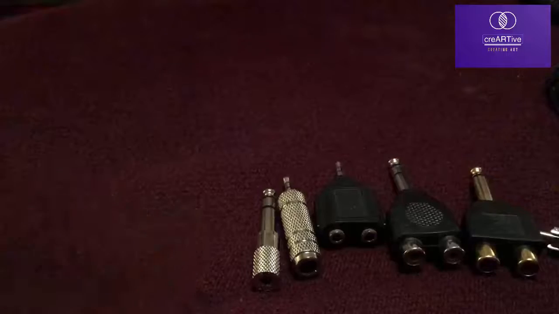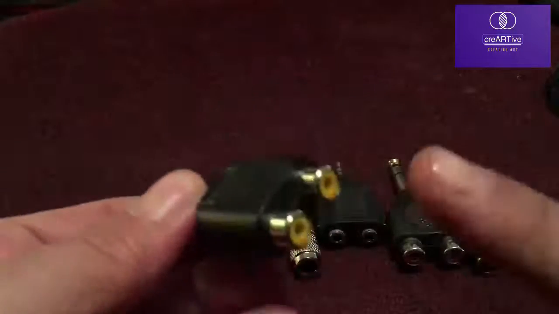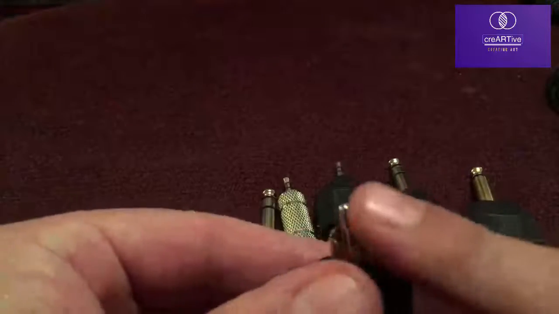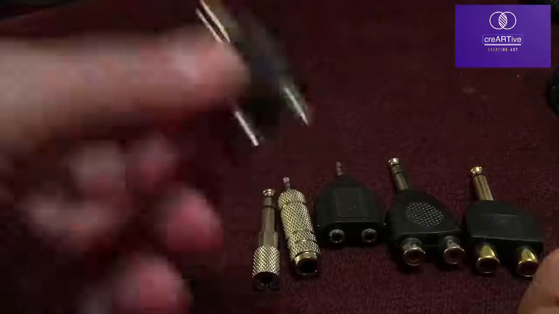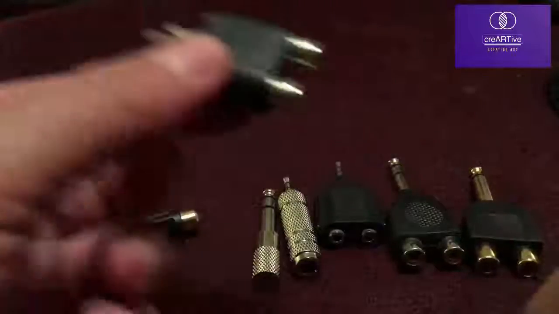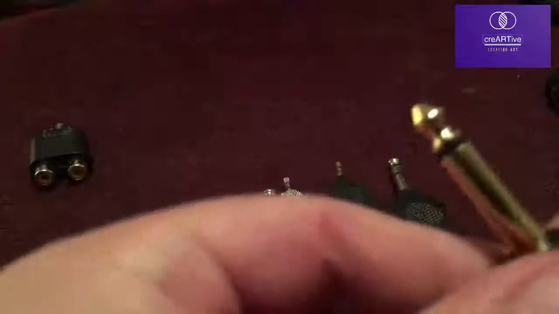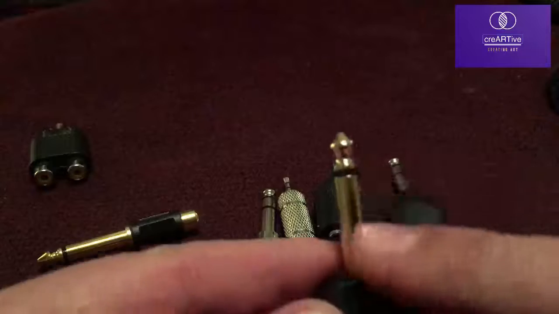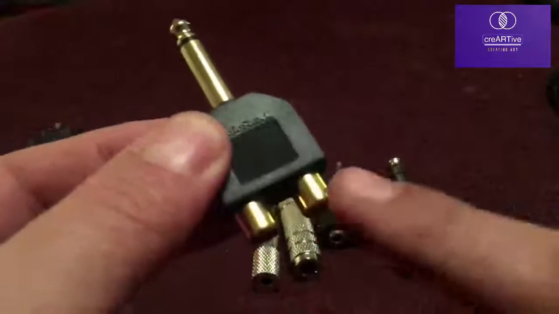And this is one, and this is another, 2 RCA to 1 RCA, which I don't know why they made this kind of adapter for. Maybe if you have a double cable, you make it a single cable. Now here we have one TS mono connection, but 2 RCA.